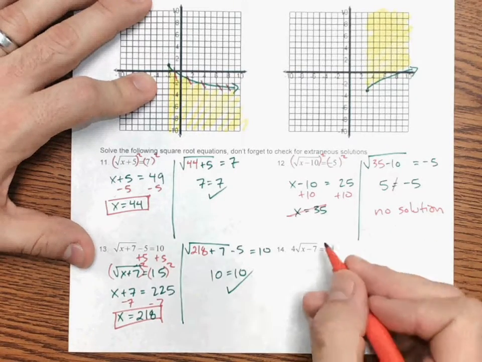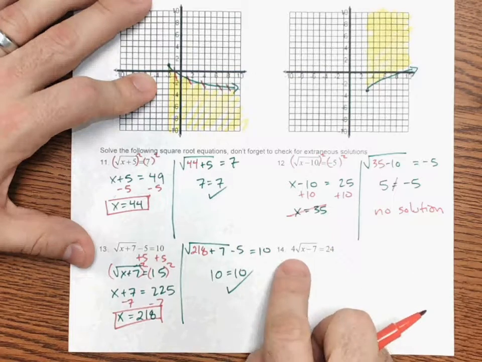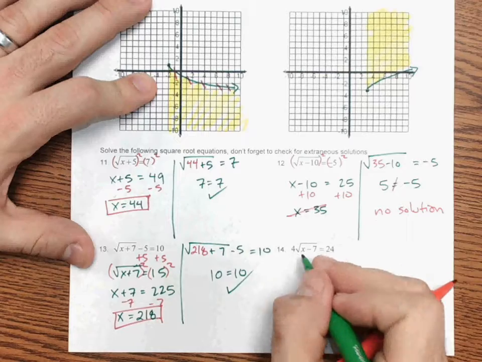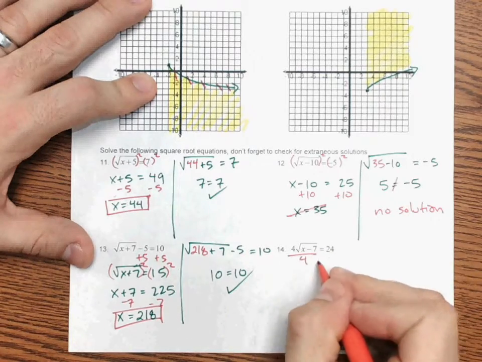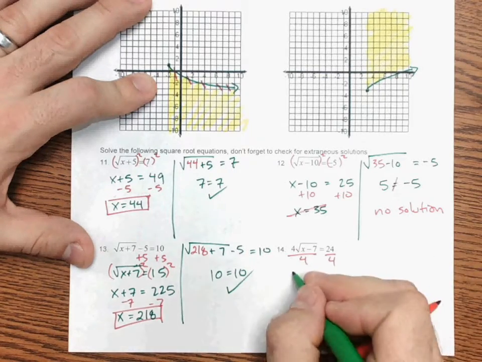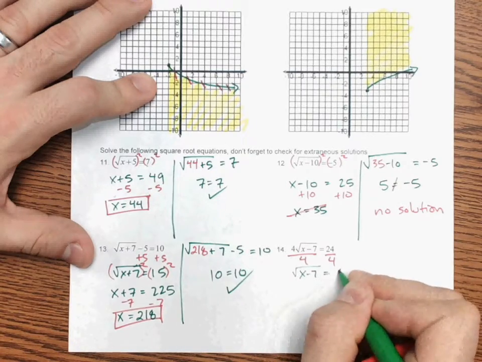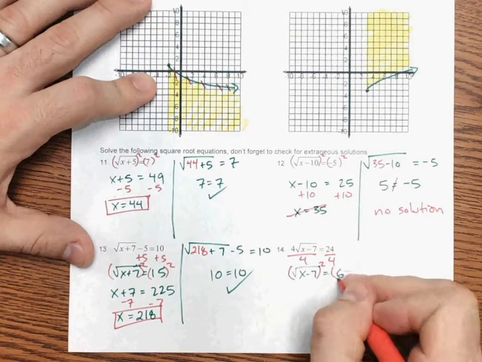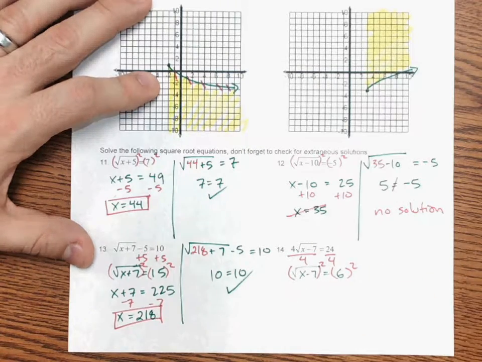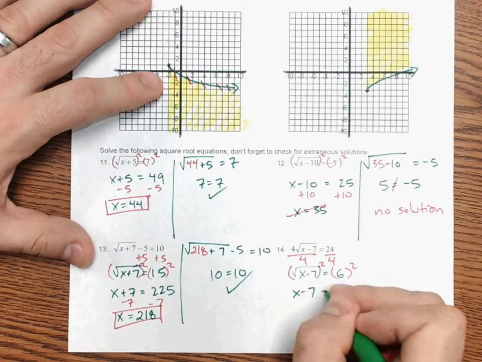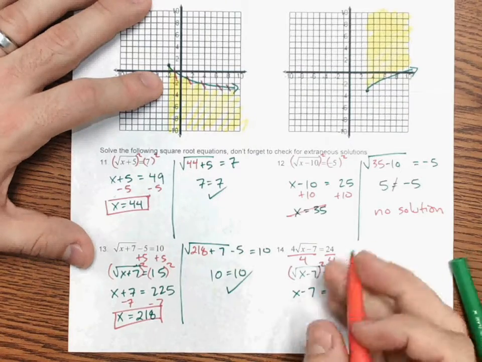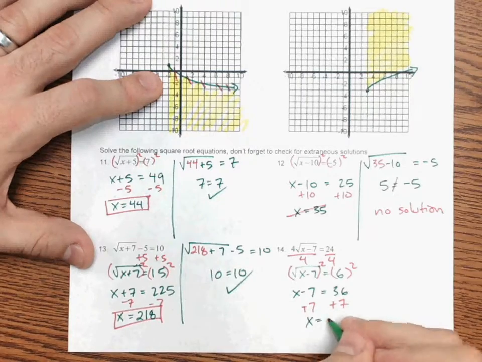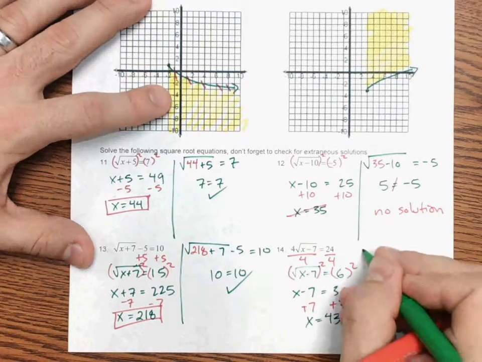Last problem. We need to solve this one. We need to get rid of that 4 first, because that is what we want to square. So we're going to divide both sides by 4 first, which will give us square root x minus 7 equals 6. After that, we square both sides, which gives me x minus 7 equals 36. Add 7 to both sides, and we get x equals, that'll be 43.